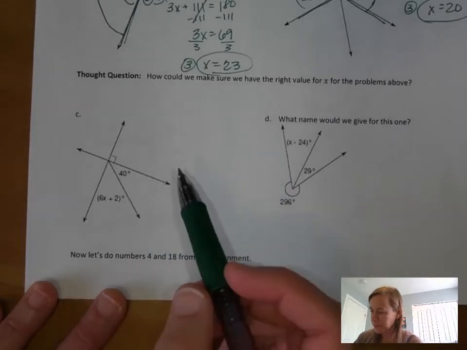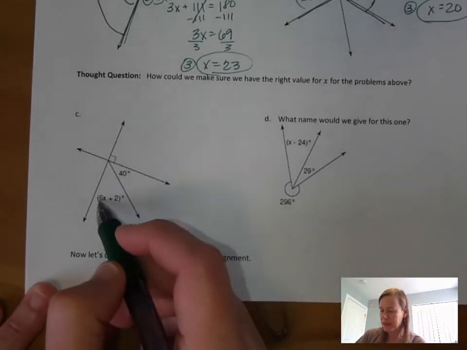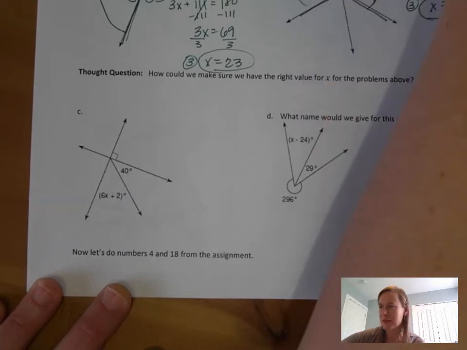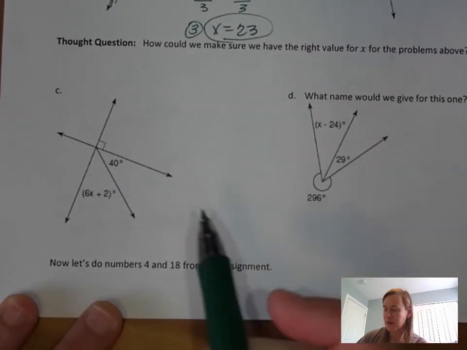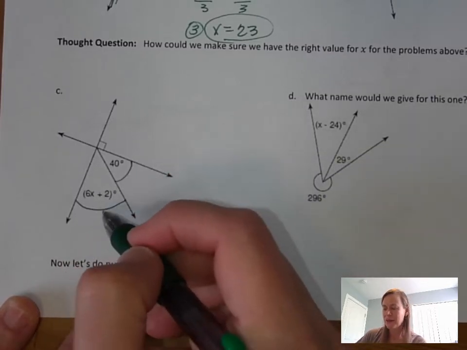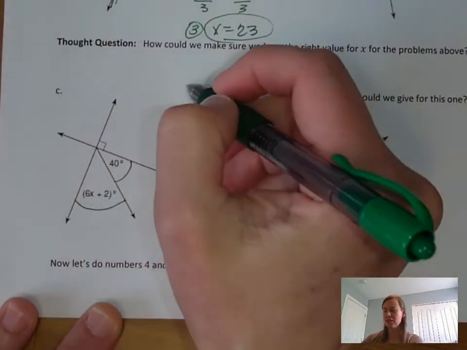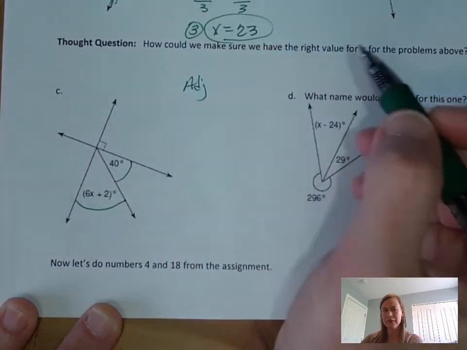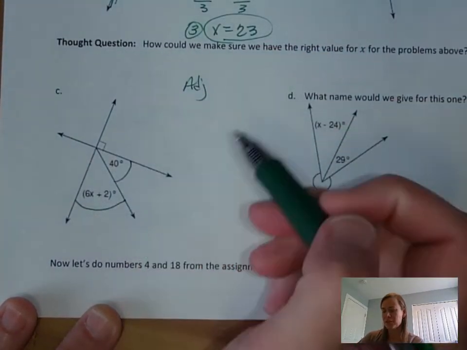Example C. So we have this angle here. It says 6x plus 2. I'm going to make this a little bigger. And then we have this angle here that says 40. So we have this angle and this angle. Now, what about these two angles? They're adjacent, right? That's not really a complete answer, though. What else is going on?